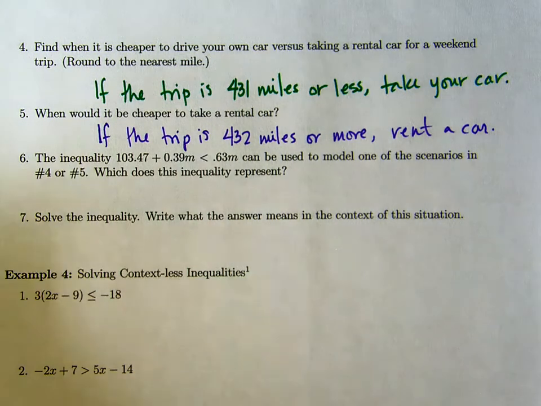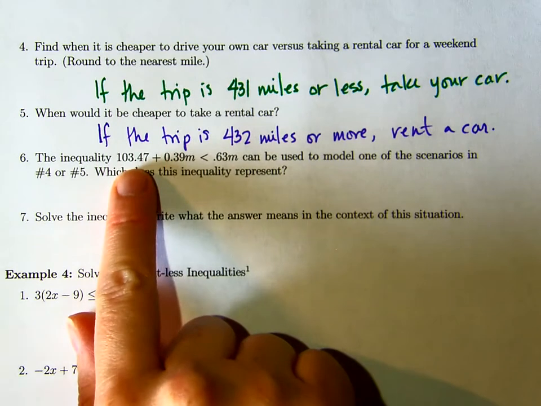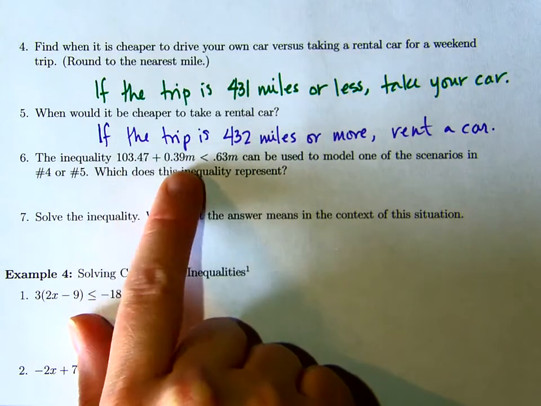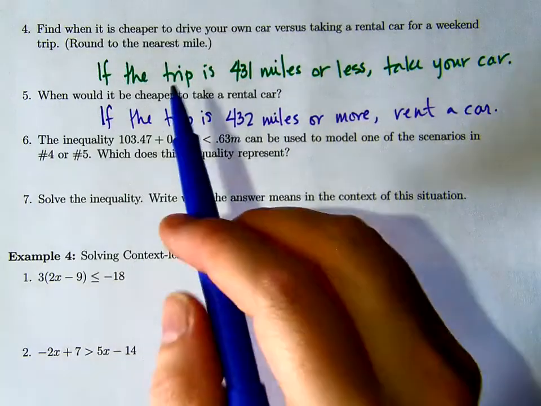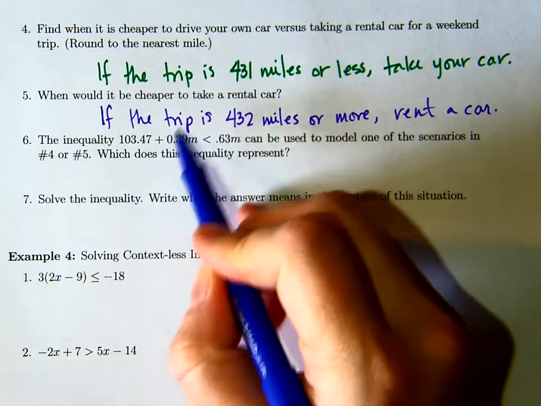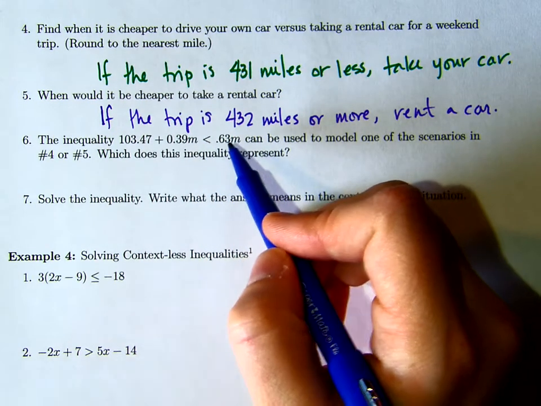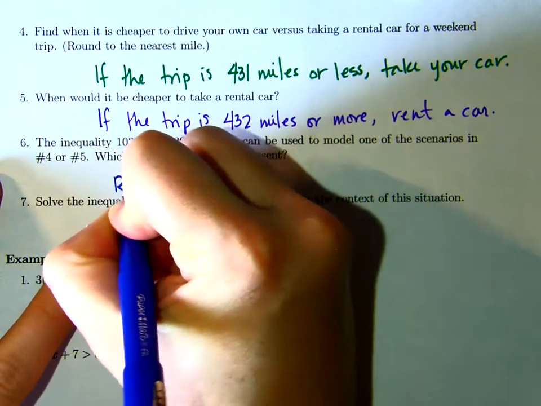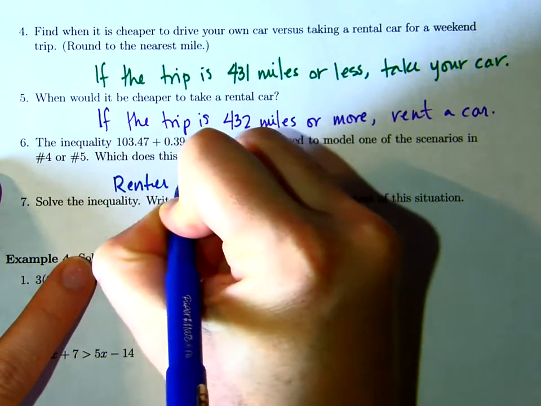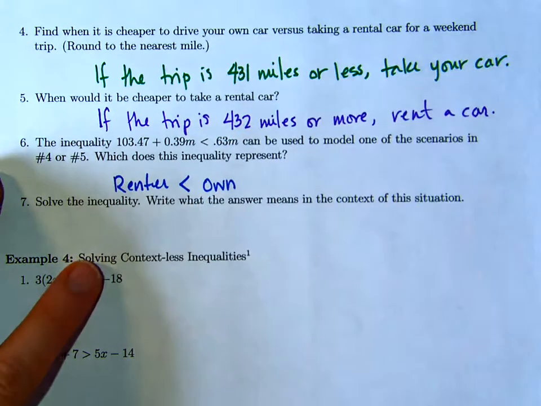The inequality, okay, I see the flat fee. So I notice that this equation is identical to the rental equation. Okay. Flat fee plus 39 cents per mile is less than 63 cents per mile. And that is okay, so this means this is the renter less than taking your own car.